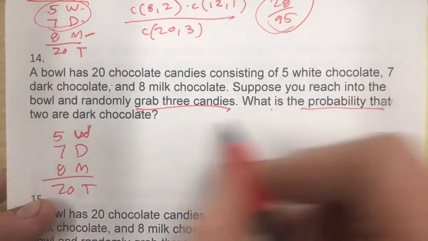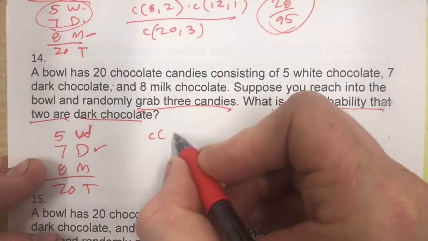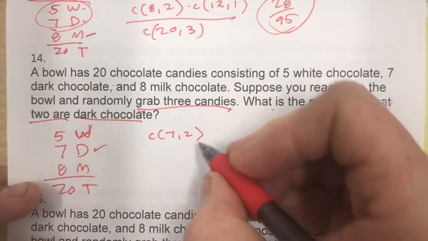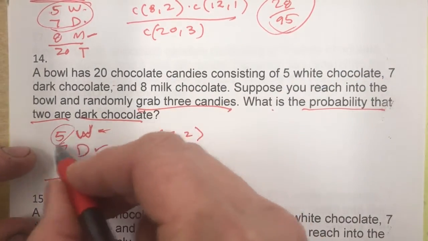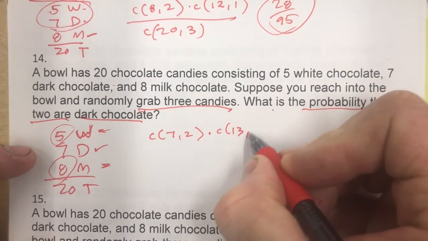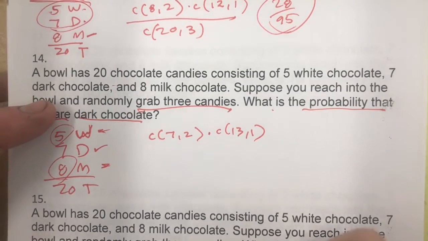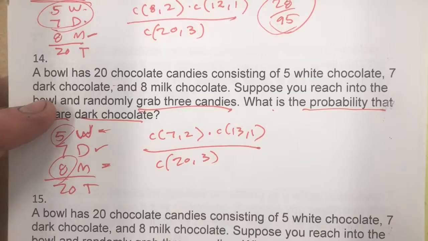What's the probability that 2 are dark? So that means of the 7 dark here, we desire 2 of those, which means that third candy has to be one of these other ones. There's 5 and 8, which is 13. So of the other 13, we've got to have 1 of them. And on the bottom, there's 20 total. We're selecting 3 total. So there's how you set it up.